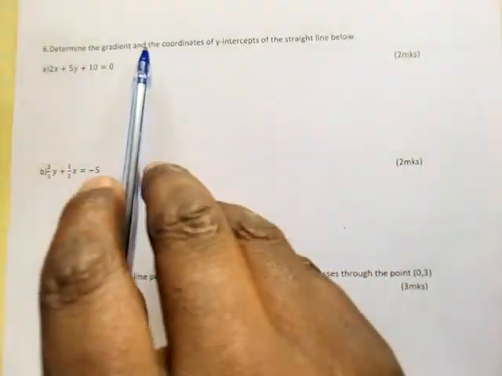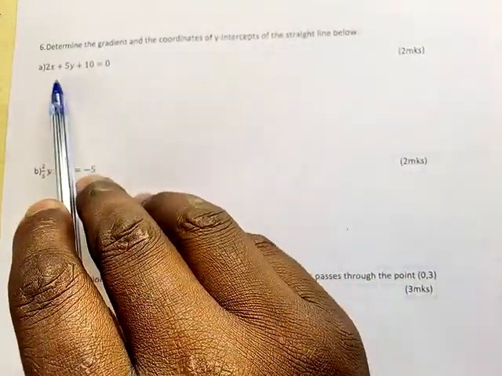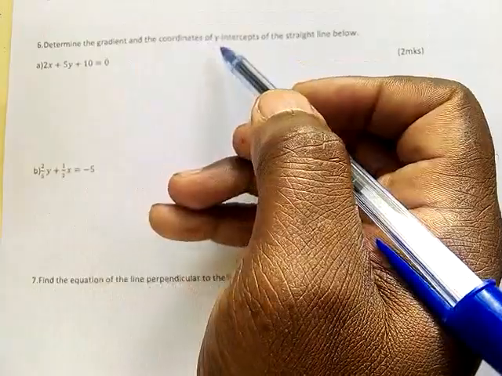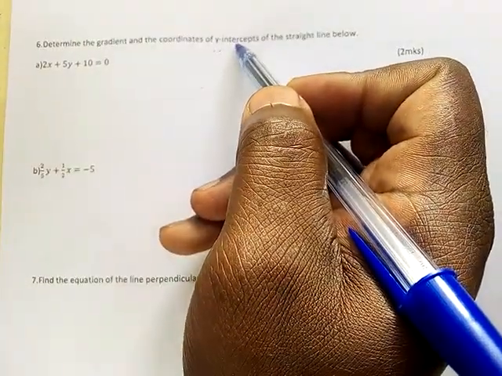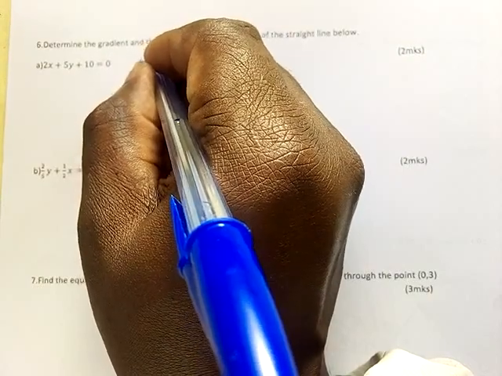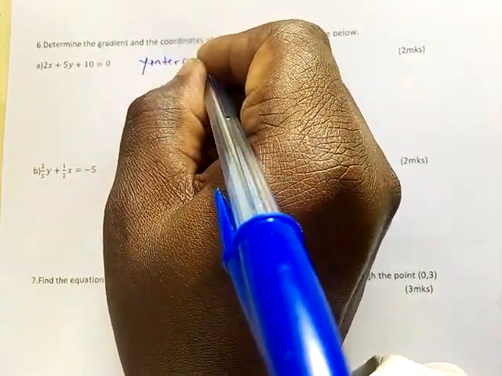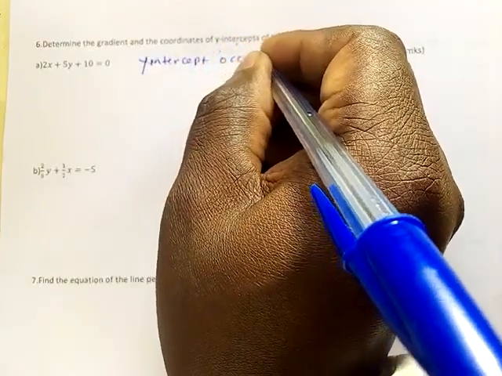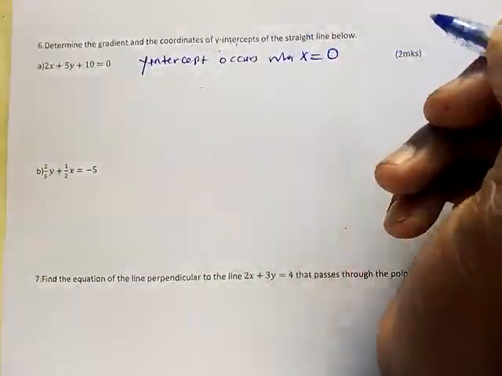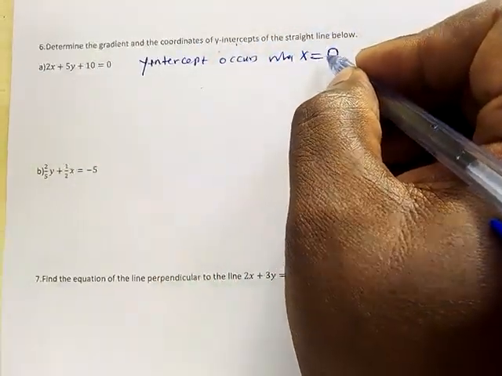Determine the gradient and the coordinate of the y-intercept of a straight line below. This is a straight line, so we want to determine the coordinates of the y-intercept. Always remember, the y-intercept occurs when x is equal to 0.